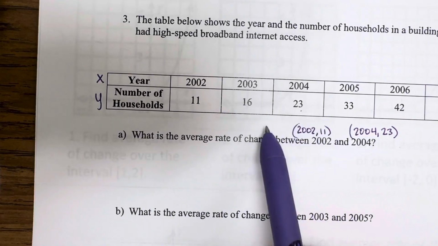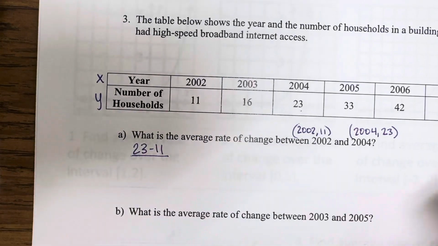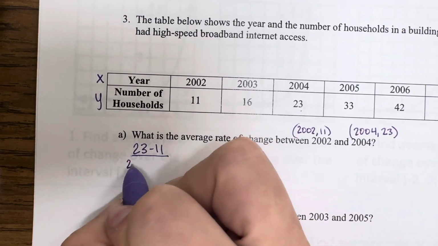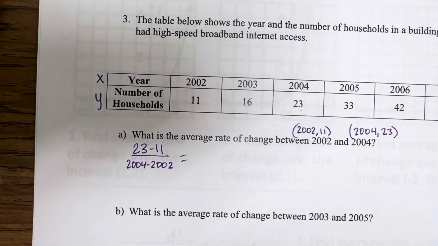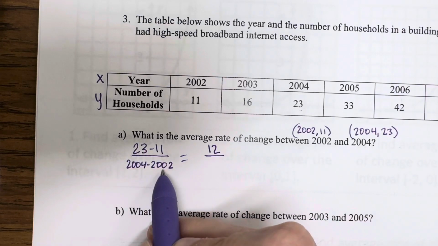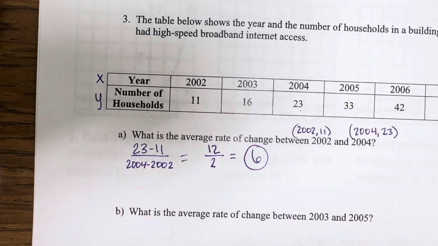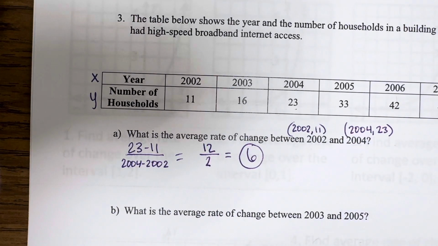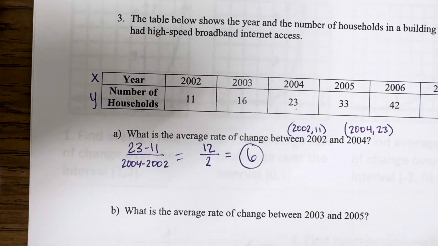So we're going to subtract 23 minus 11 over 2004 minus 2002. 23 minus 11 is 12. And between 2004 and 2002, that is 2 years. And 12 divided by 2 is 6. So that means the number of households with internet access increased by 12 households over those 2 years, which was an average of 6 households per year.